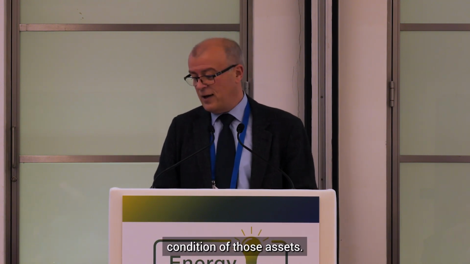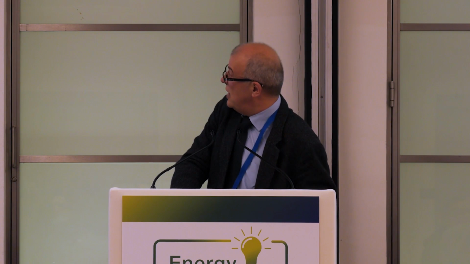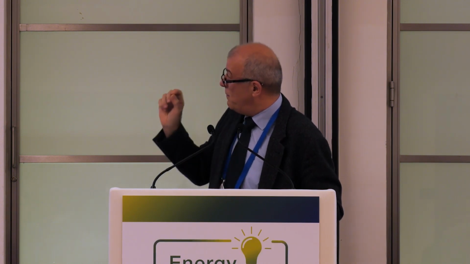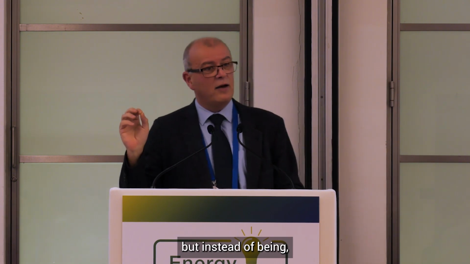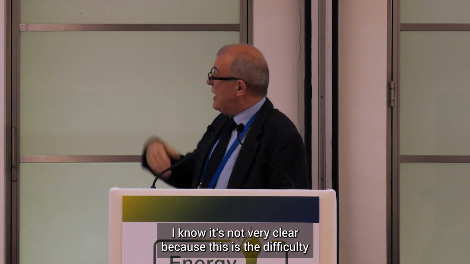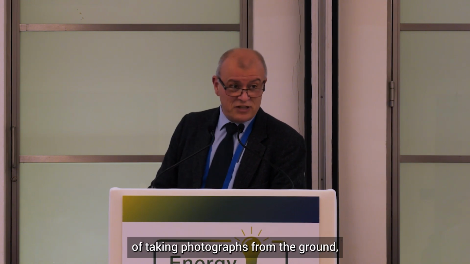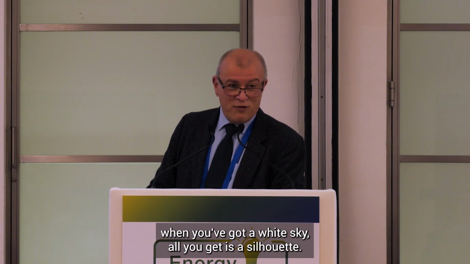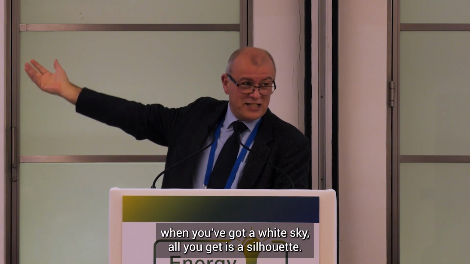you don't know the condition of those assets? So our expectations are all about, and this is another example where you've got the overhead line, but instead of being, I know it's not very clear because this is the difficulty of taking photographs from the ground. When you've got a white sky, all you get is a silhouette.